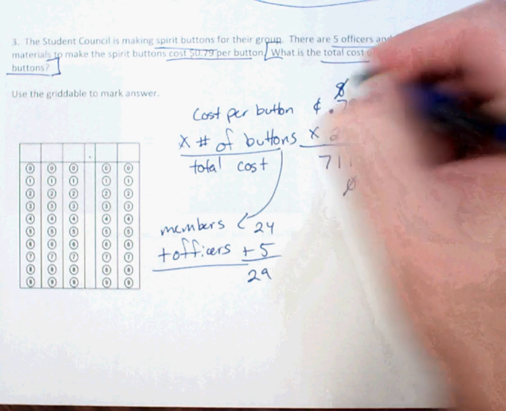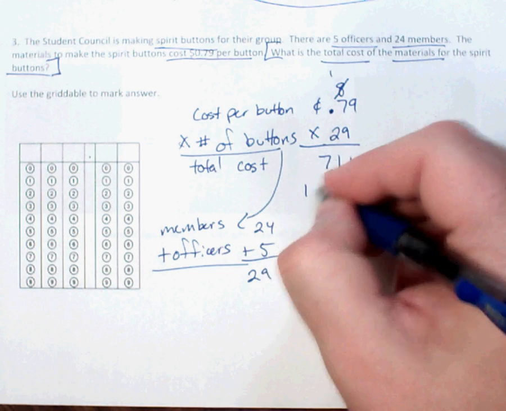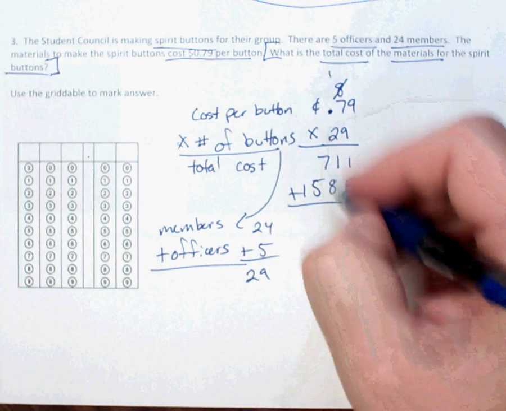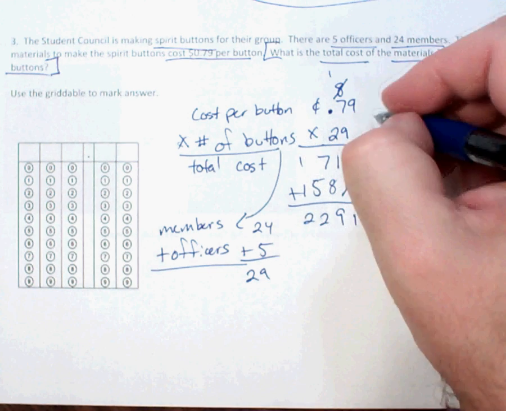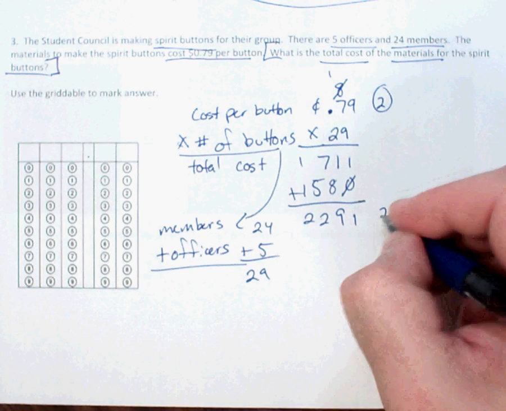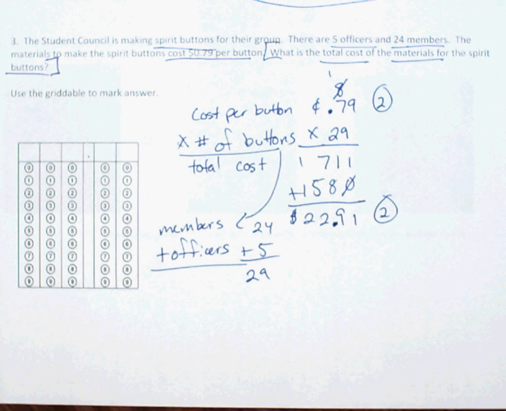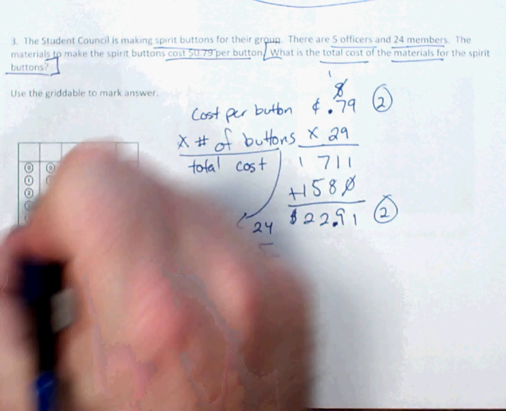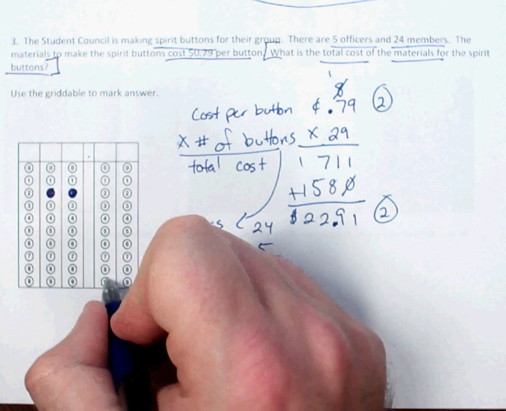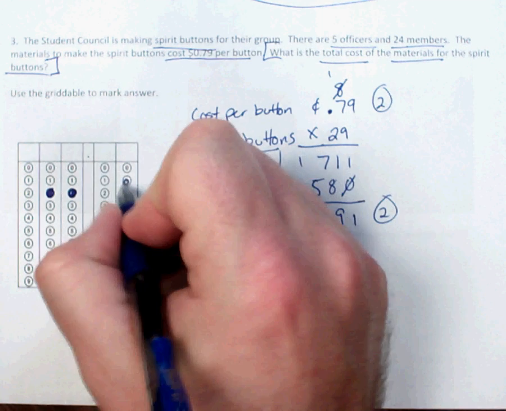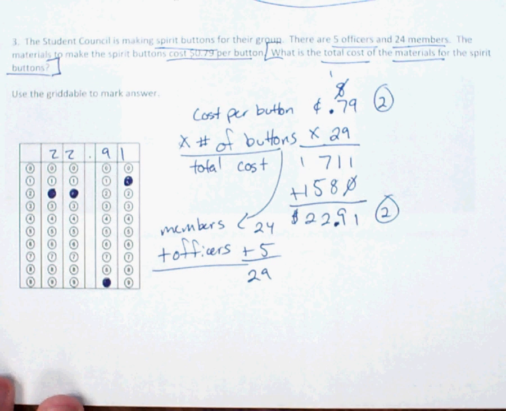placeholder. 2 times 9 is 18, carry the 1, 2 times 7 is 14, plus 1 is 15. Got 2 numbers to the right of the decimal here when I'm multiplying, so my answer needs to have 2 numbers to the right of the decimal. This is a dollar amount, so make sure I label it that way. And then I can come over here and grid 2, 2, 9, 1. So it's going to cost $22.91.